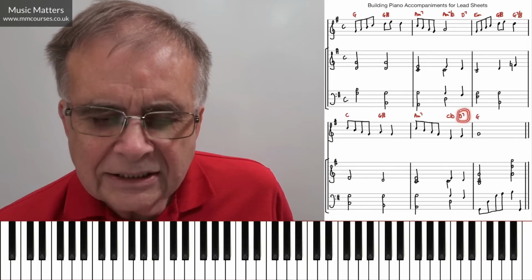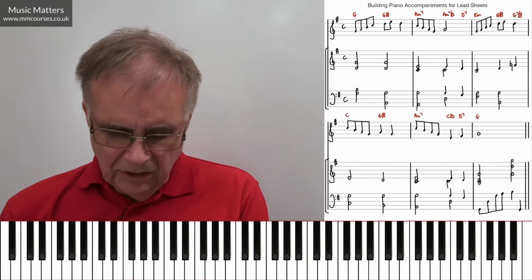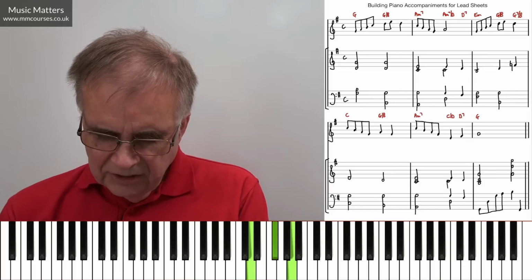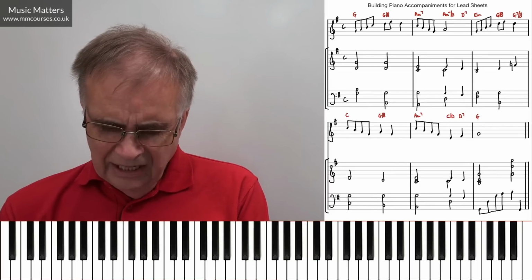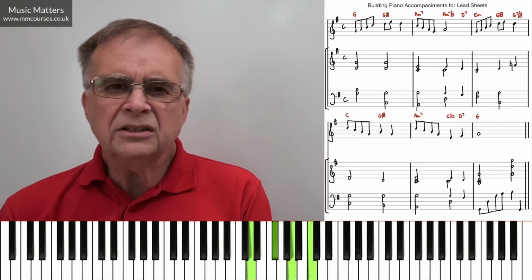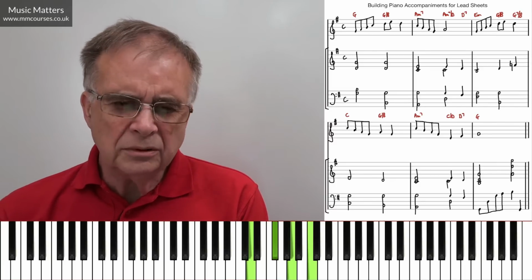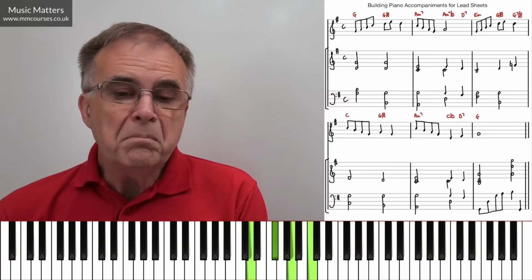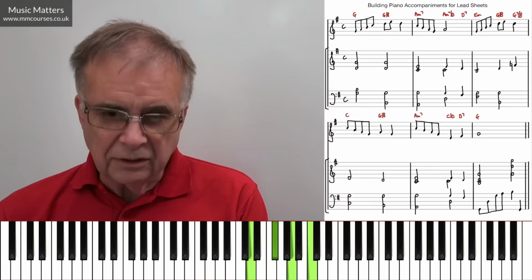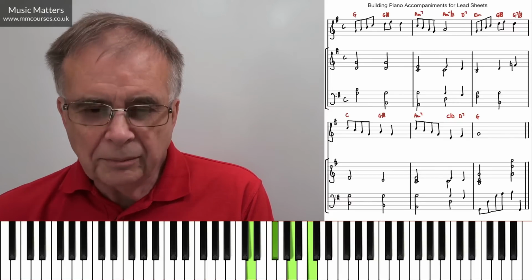So this D7 chord, the D means D major: D, F sharp, A. The 7th means stick a C on the top of it. Now, how do I know if it's a C natural or a C sharp or whatever it is? If you know your intervals, it's going to be the minor seventh above the bottom note. If you're thinking, what's he talking about now?